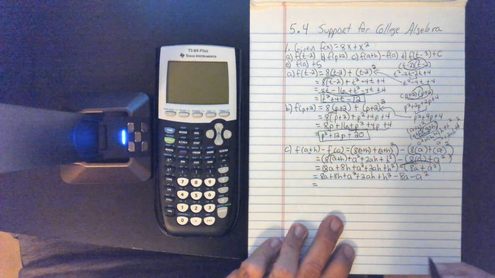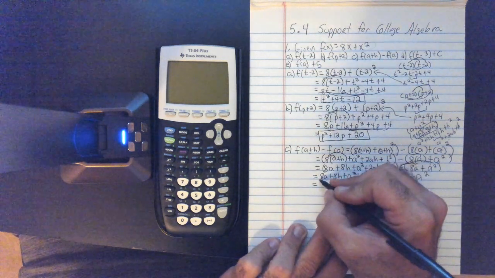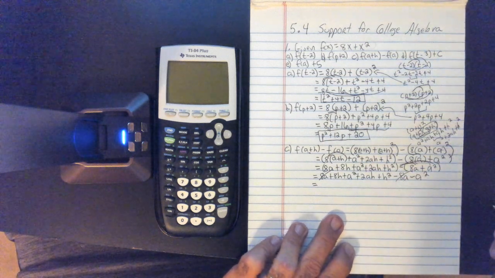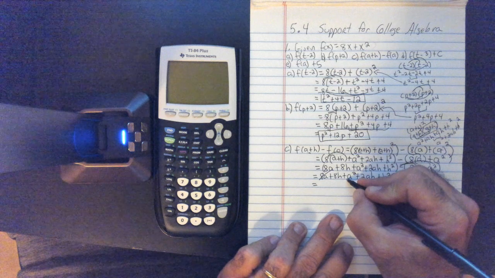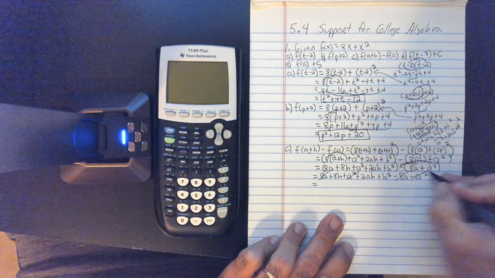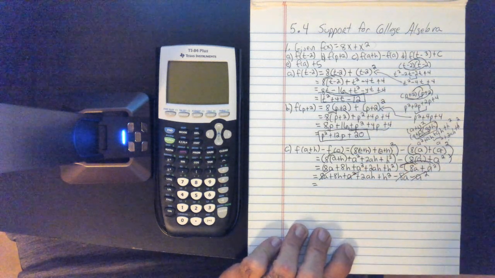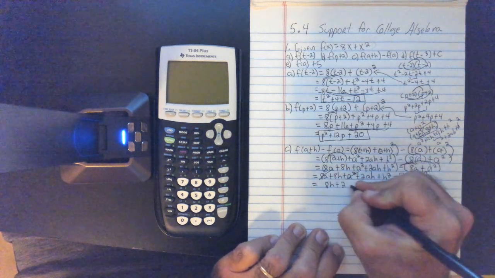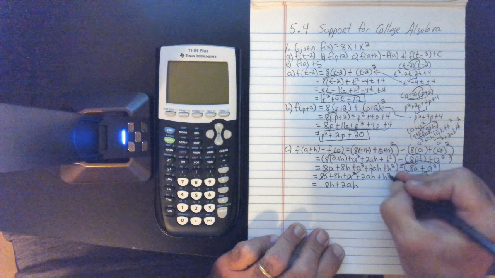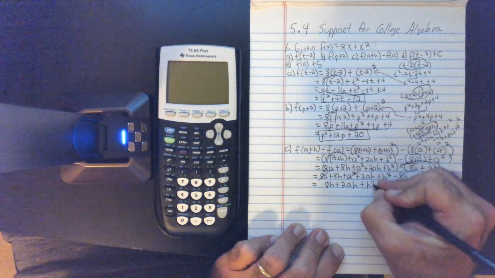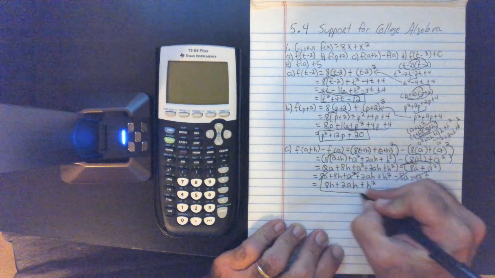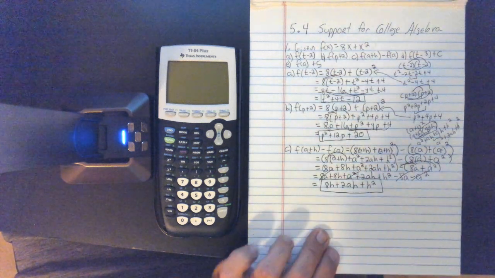Alright, let's see. Ooh, if you notice here, you see that 8a? That 8a will cancel with that negative 8a. Also, look at this. This a squared cancels with that a squared because it's negative. So all that's left is 8h plus 2ah plus h squared. Nothing else left, no like terms, so that would be my final answer.